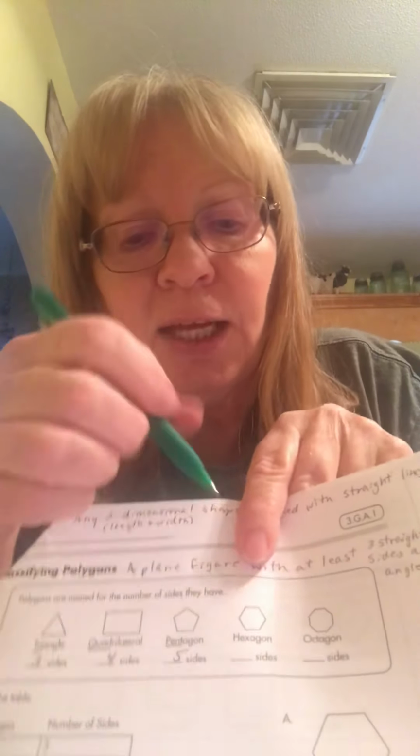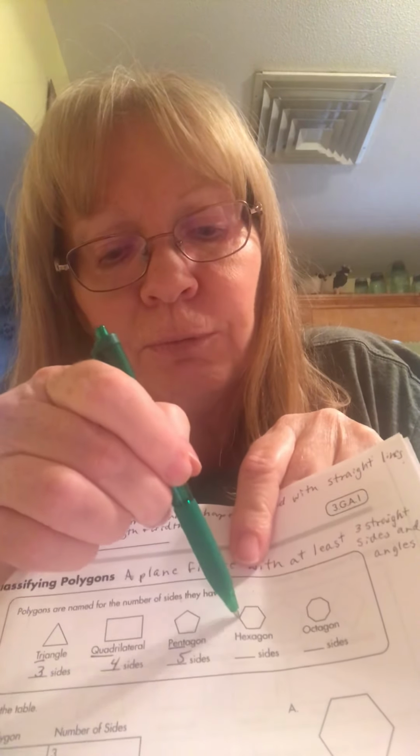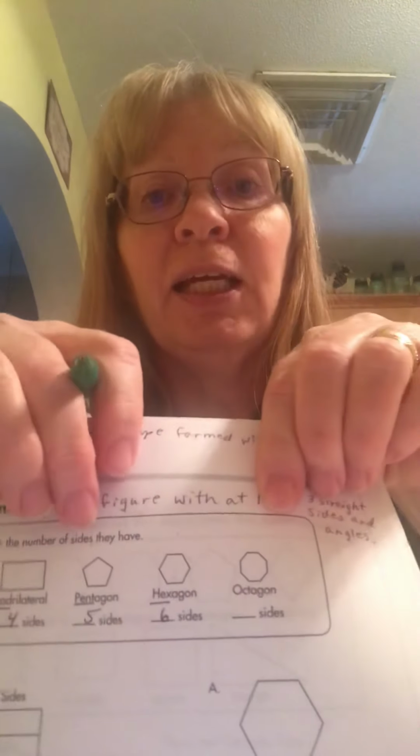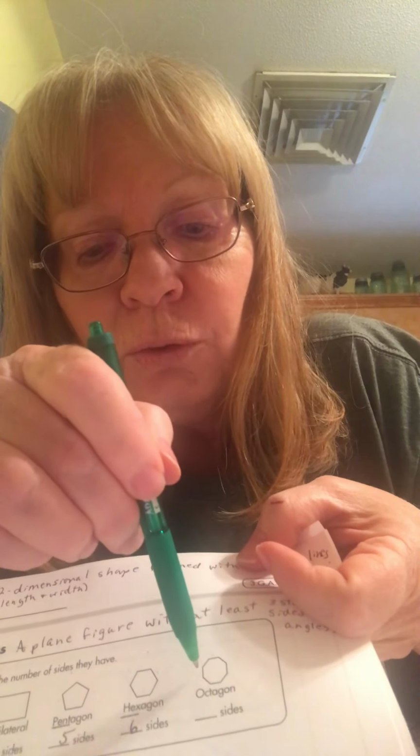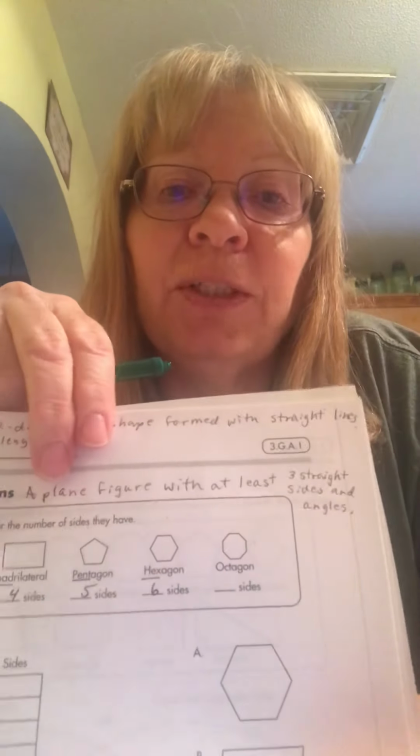Then we have hexagon. And a hexagon has 1, 2, 3, 4, 5, 6 sides. Okay. Hex means 6. And then the last one that they have on here, octagon. Now if you look at this, this is like a stop sign, an octagon. Oct means 8. So there are 1, 2, 3, 4, 5, 6, 7, 8 sides. Oh, I'm sorry, could you see that? There's 8 sides on an octagon. So underneath, I'm going to write 8.